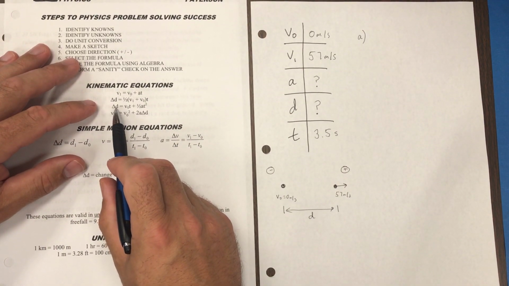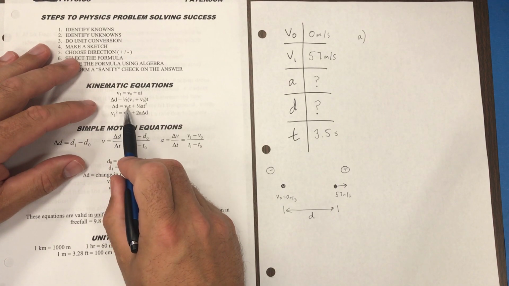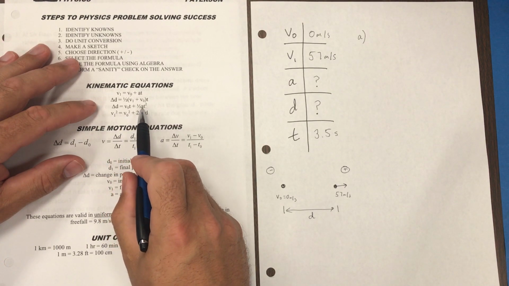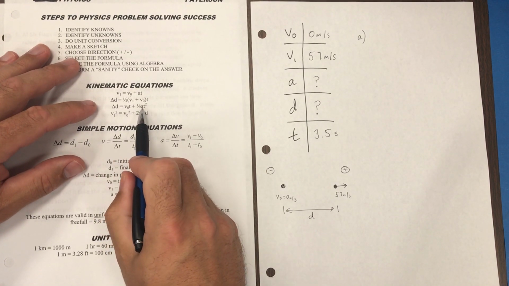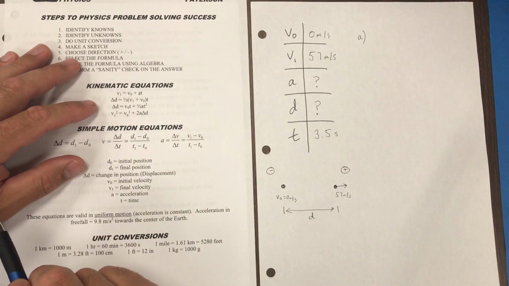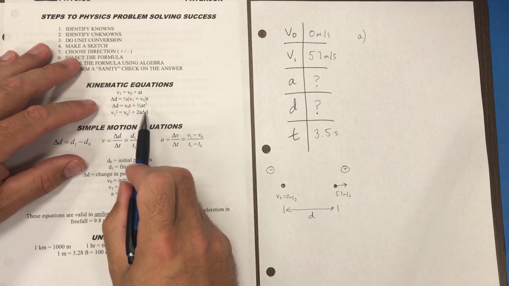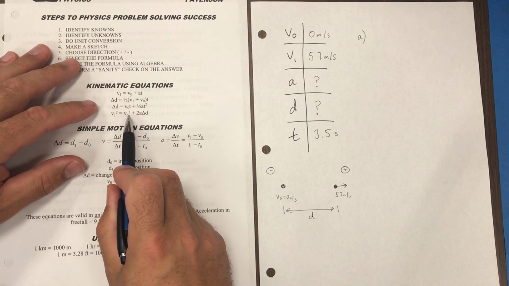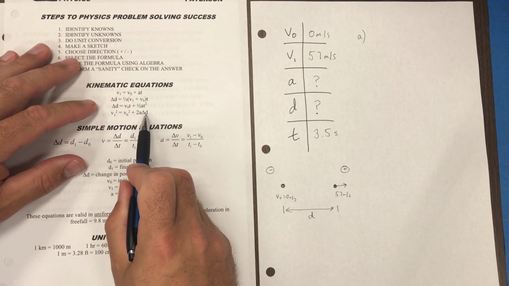Coming down to the third equation, I don't know displacement. I know the initial velocity, I know the time. There's A, that's what I'm looking for, but I don't know it, and it's got displacement too. So this equation has A in it, but it's got two unknowns, and I can't solve this equation because it's got two unknowns. And a similar situation down here: while I know the final velocity and initial velocity, I've got those two unknowns.